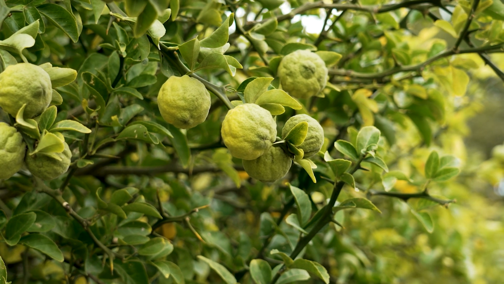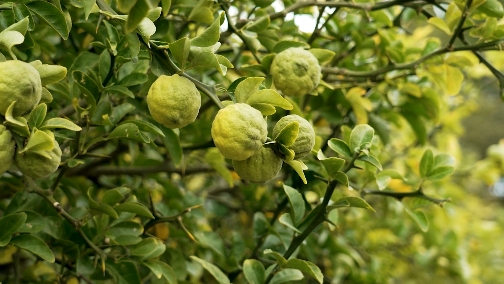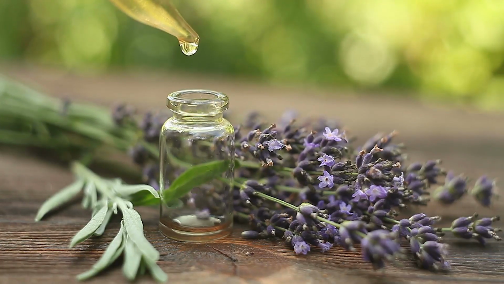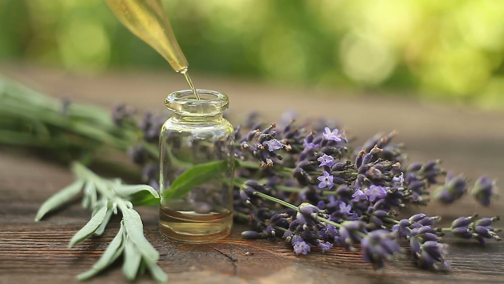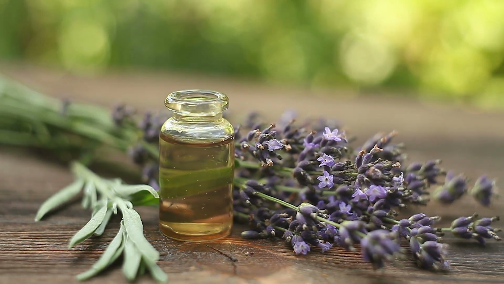For example, bitter orange, Citrus aurantium ssp. aurantium, contains essential oil in the pericarp, flowers, and leaves and shoots. Essential oils from the aforementioned parts are different in composition.